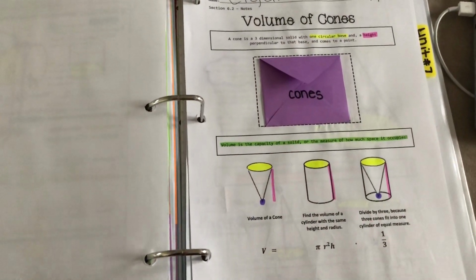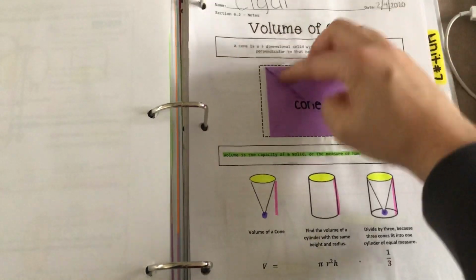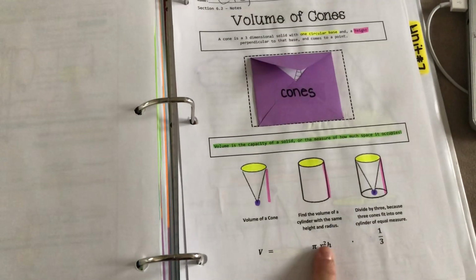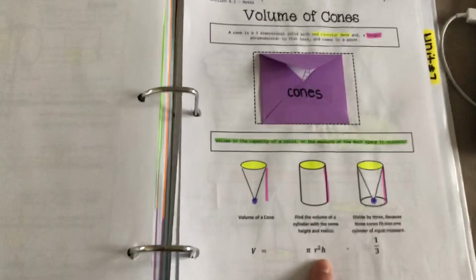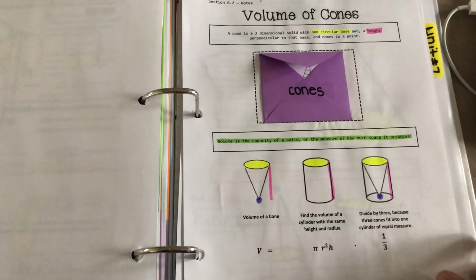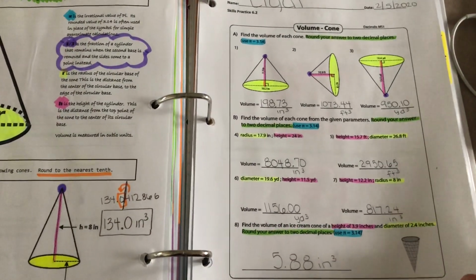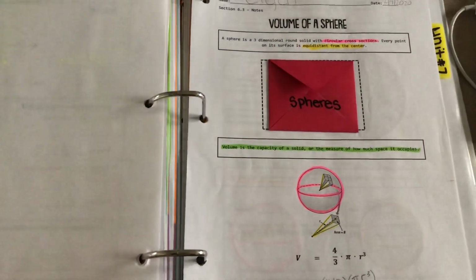Here's our volumes of cones. So we put all of our cone examples into this envelope. And we talked about how the volume of the cone is equal to the volume of a cylinder with the same measurements, but then we multiply it by 1/3 or divide by 3. We did some examples of cones, and then we moved on to spheres.